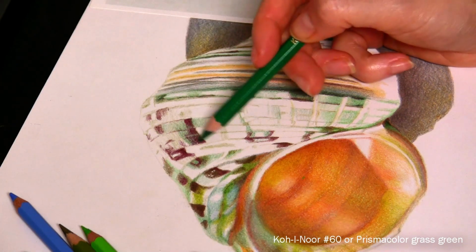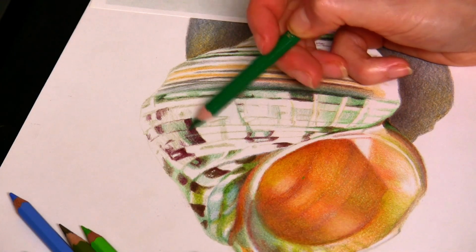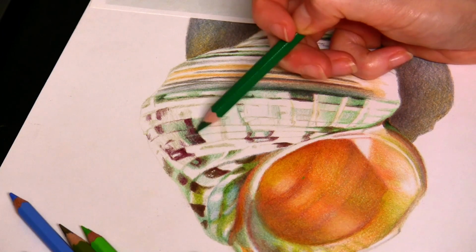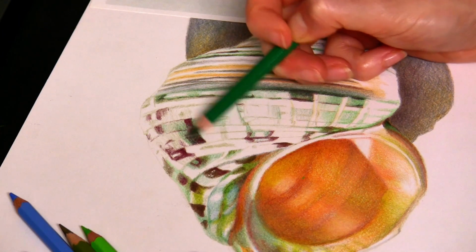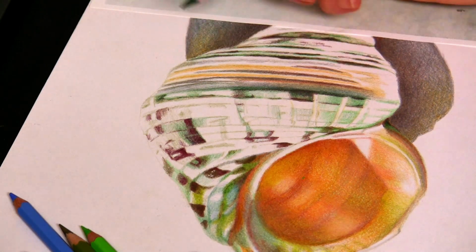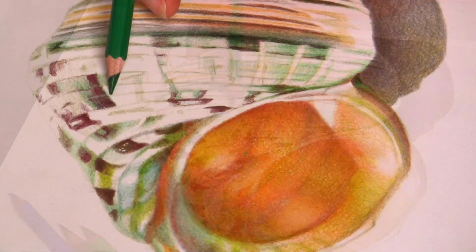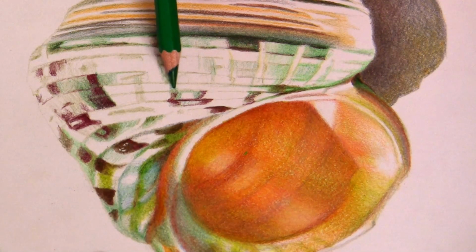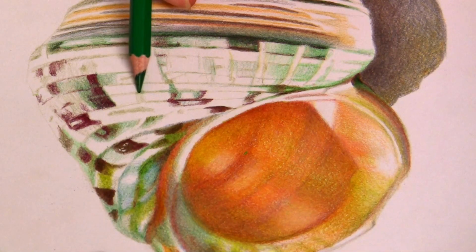If I see teeny tiny highlights, I let them go because I know I can come back and put them in with the Sakura touch pen. But if I see a bigger highlight or a large space that has white in it, I make sure I leave that area white and never color it.